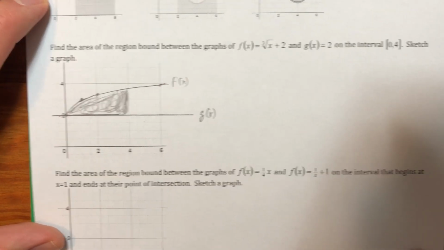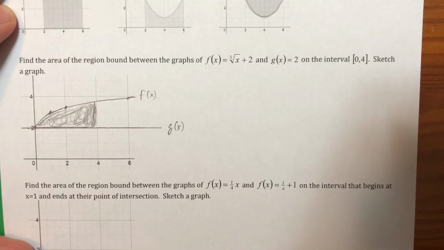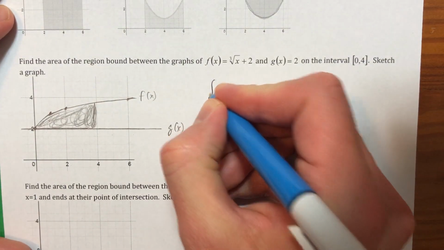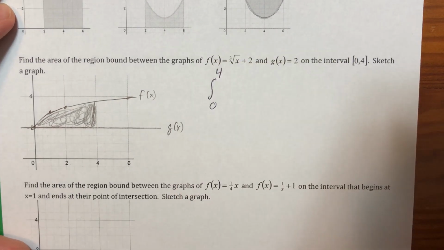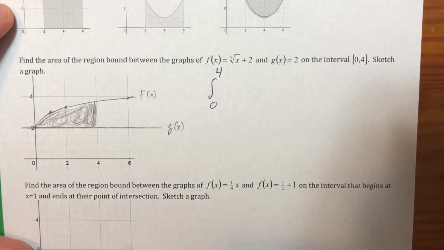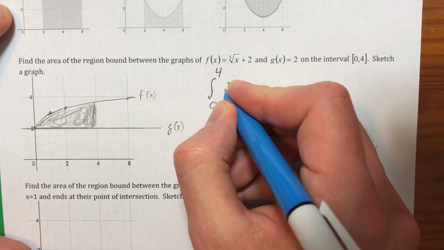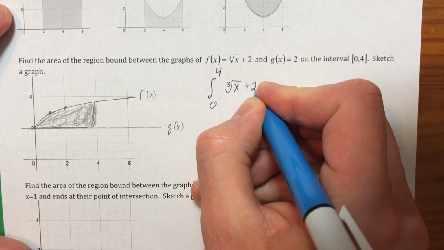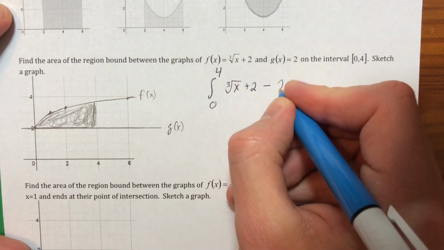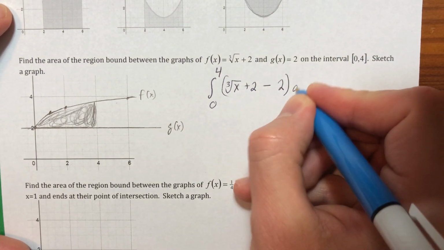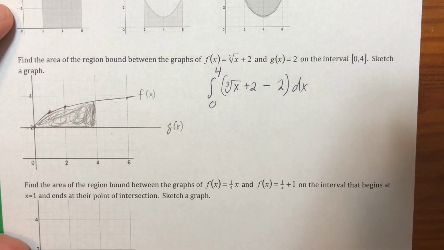All right. Let's figure it out. This one actually is doable by hand, but we're not going to. We could use the fundamental theorem of calculus on this. The interval is 0 to 4, because they said so. And we are going to have the integral of the cube root of x plus 2 minus the other function, 2, dx.